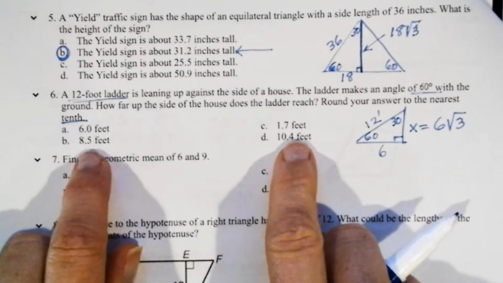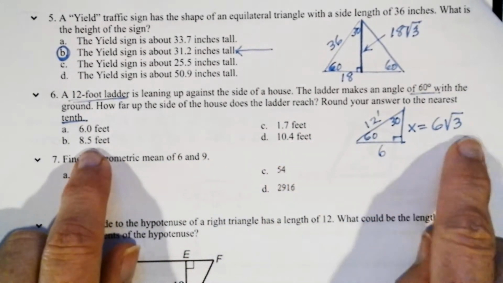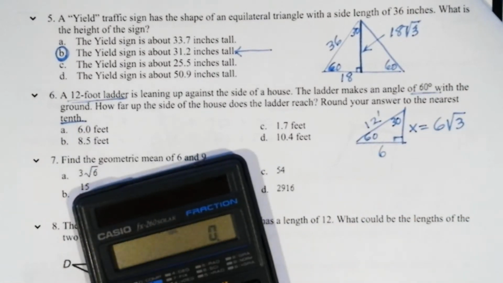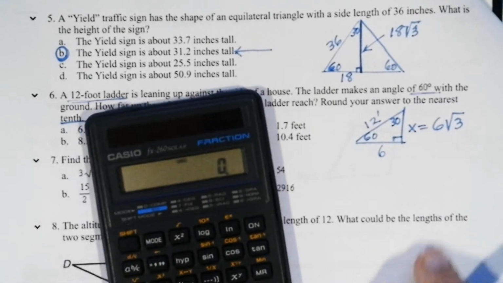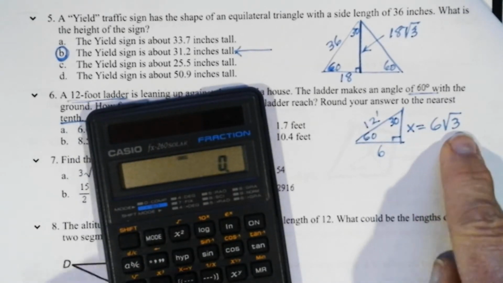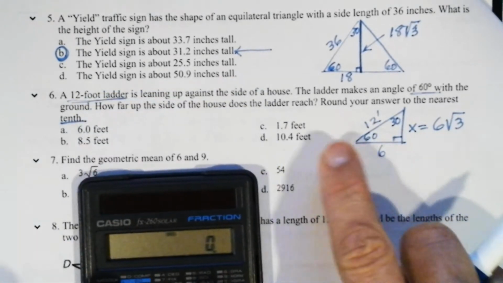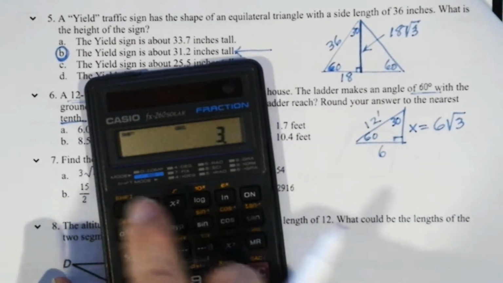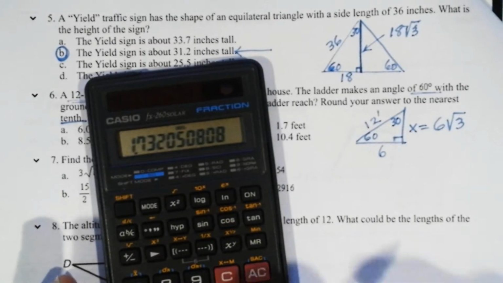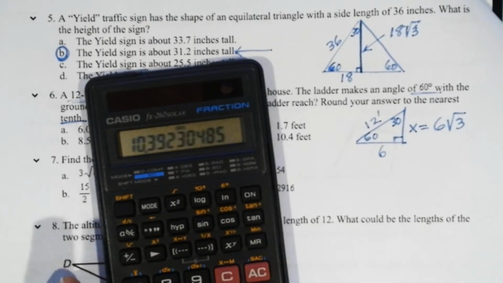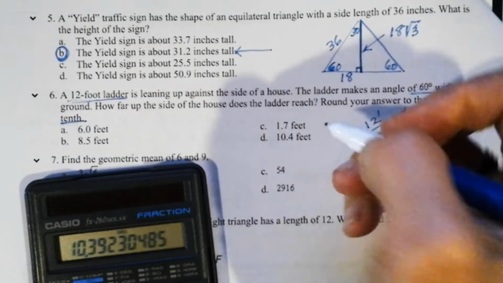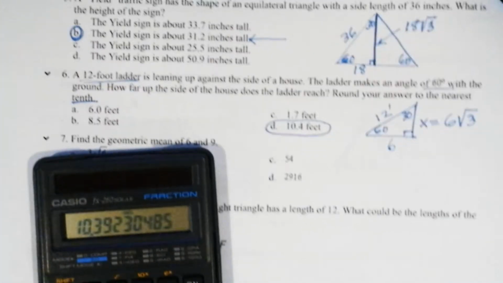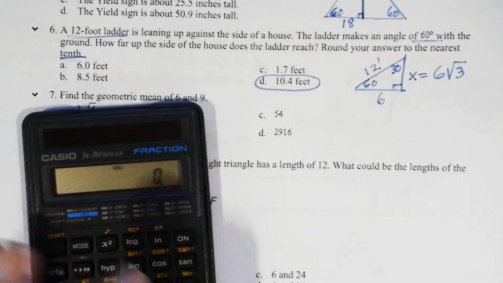6 root 3, I don't know what it is in decimals, but I know that's 1.7 times 6, so if I eyeballed it and approximated it, 6 times a little less than 2 will be a little less than 12. So if I had to guess, I would guess D. But let's do our calculator anyway. There's root 3. There's times 6, 10.4. Okay, and I keep plugging away.